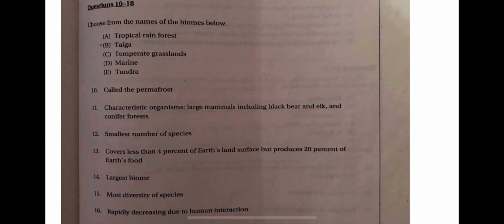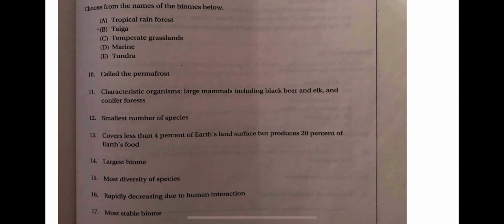Rapidly decreasing due to human interaction. Where will the human interaction be more? In the tropical rainforest, due to biodiversity. So the tropical rainforest is considered a source of wood and also a source of food.